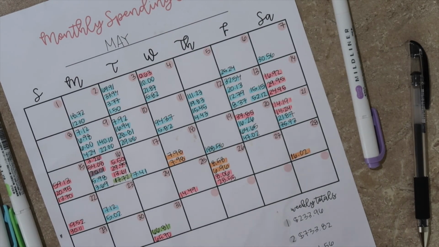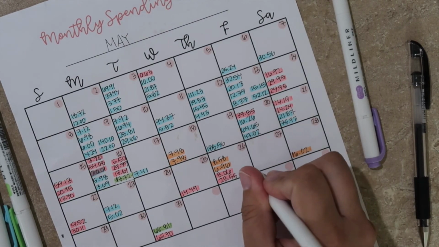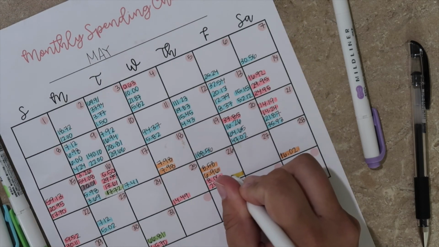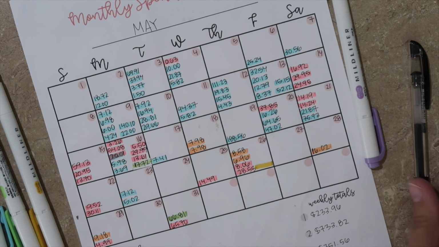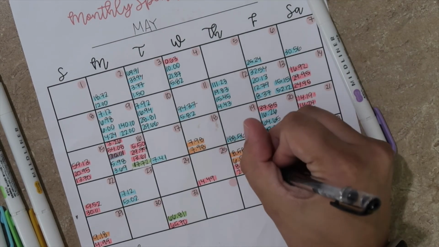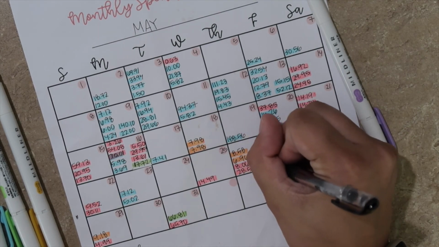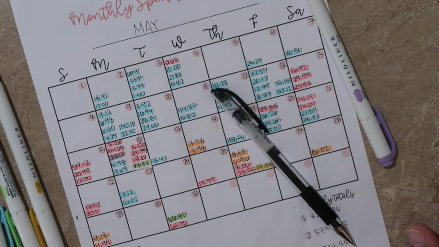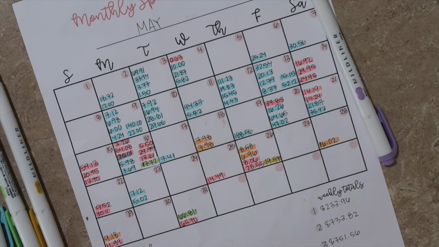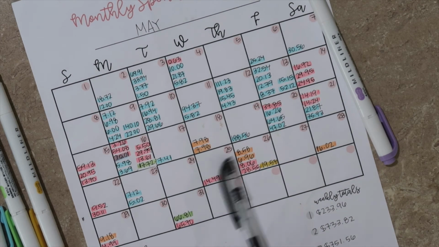Okay, so it says on the 26th I bought something at Old Navy, which is true. I bought a 4th of July shirt and a shirt for my daughter, but that is the only charge I see on that card. And then, yeah, so I'm just gonna go ahead and label the purple one that.